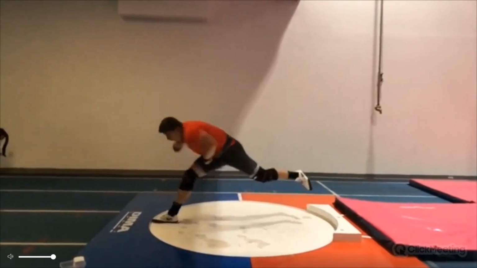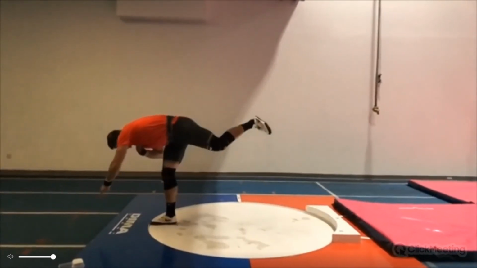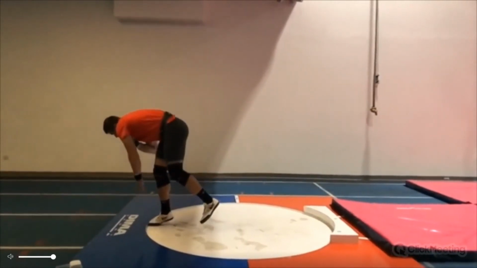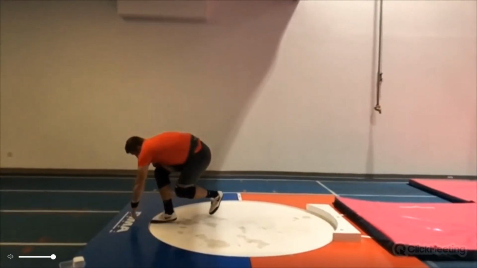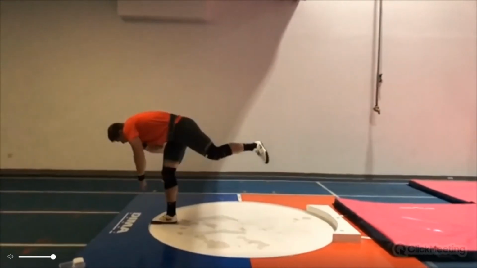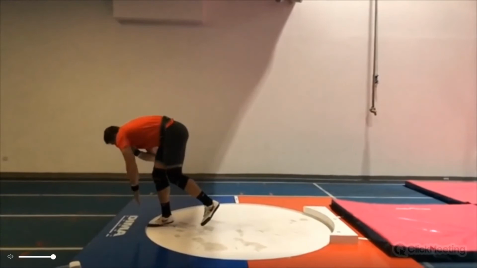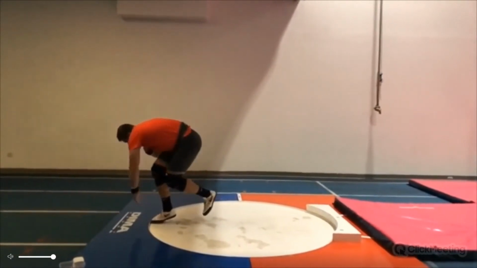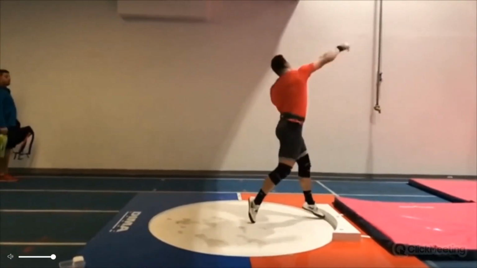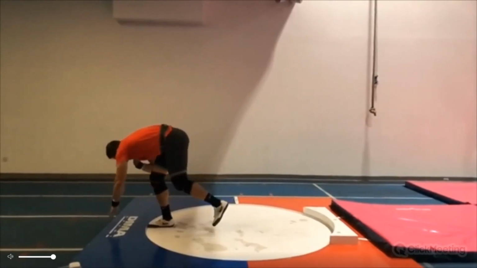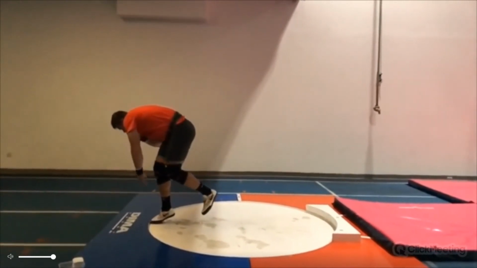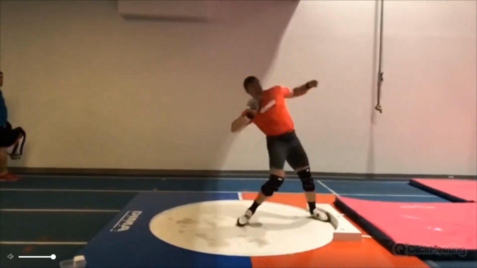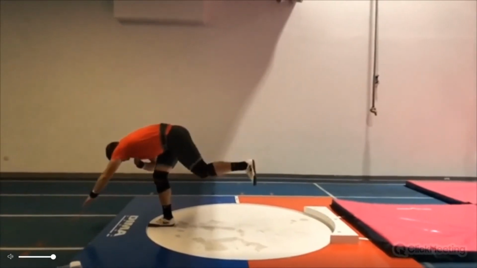So you can see clearly a lot of the elements we've talked about: left arm activity, drop to the board, 90-90, full extension, hips landing 90 degrees to the direction of the throw, ball behind the hip or in line with the hip.